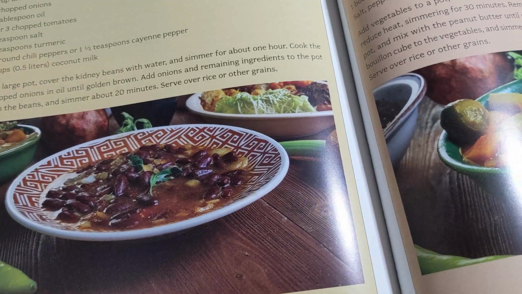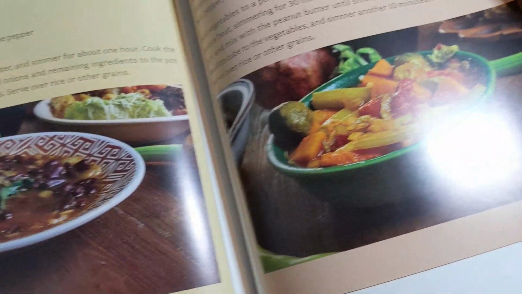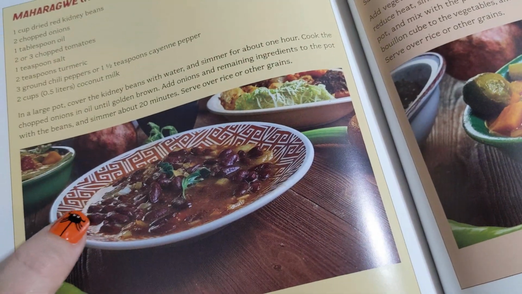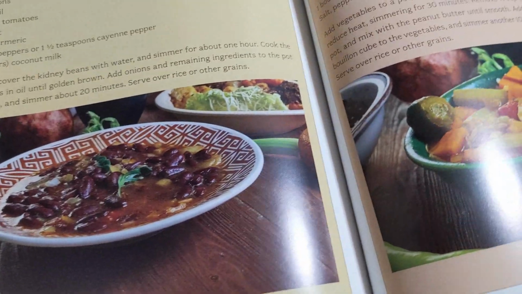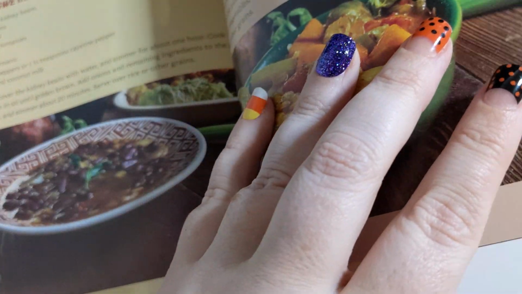Red beans and coconut sauce. And sweet potato and okra stew. Which one would you rather eat? I think I'd go for the red beans. You can't go wrong with beans. So yeah, that's the end of our book.